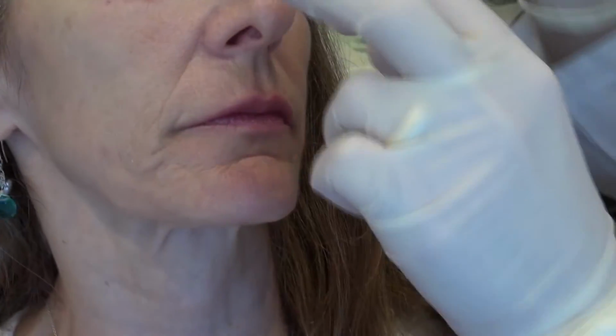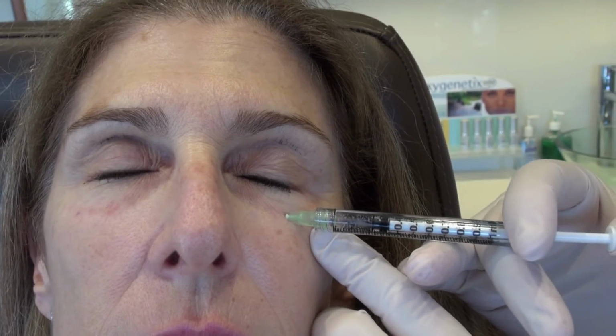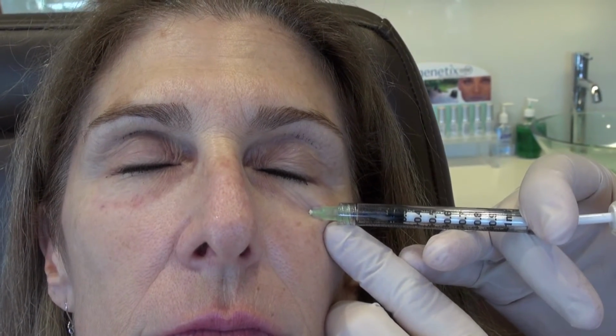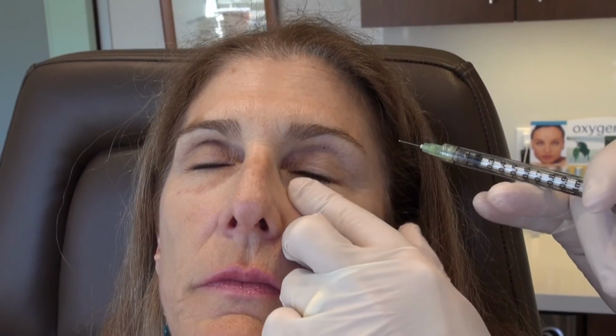Let's turn this one. Okay, little stick here. And I always know where that orbital rim is. I'm always palpating it so that I know that I'm in a safe place. Open your eyes. Stick here. And I'm injecting very little bits each time. 0.1 cc, 0.2 cc max. Usually it's about 0.1 cc per injection.